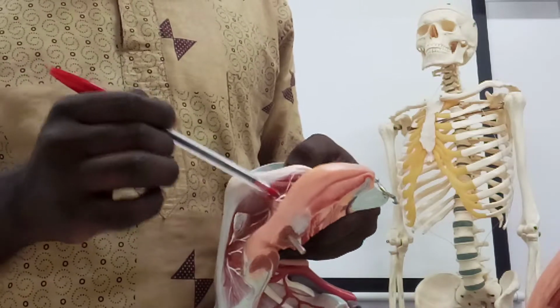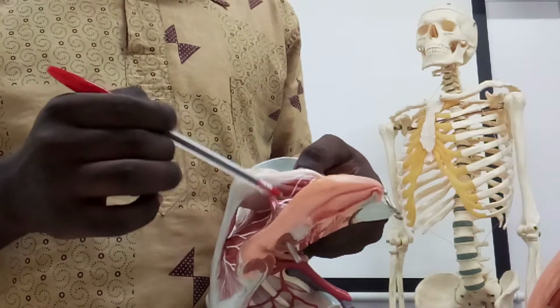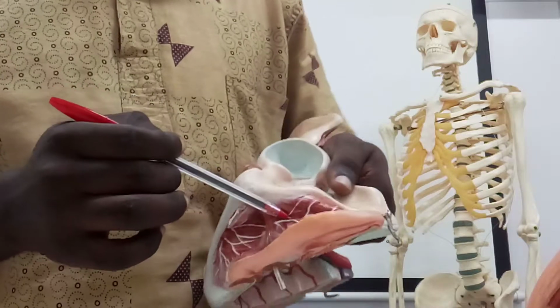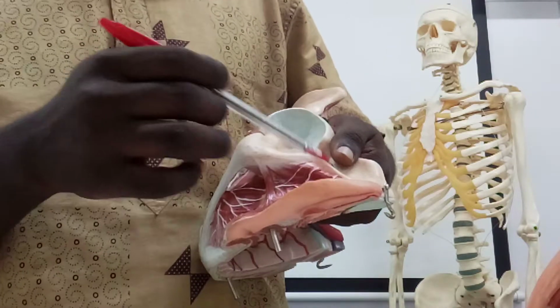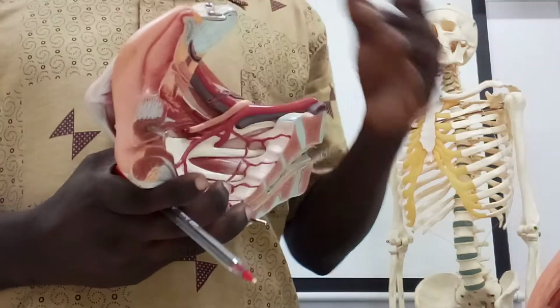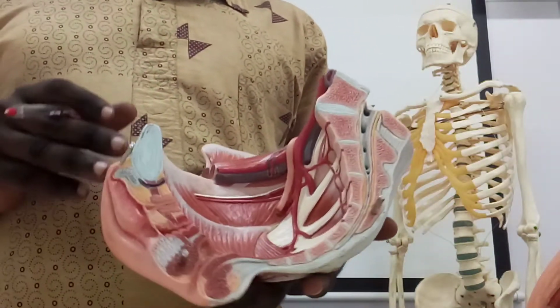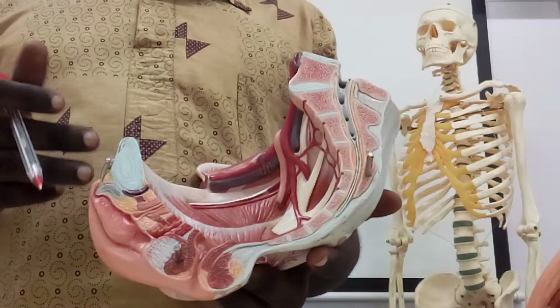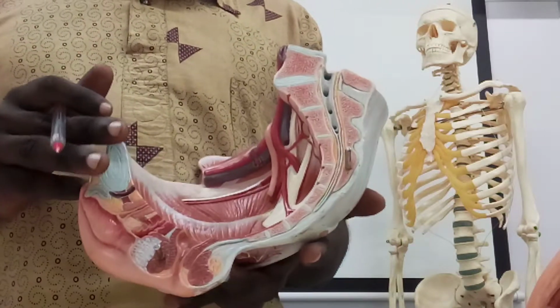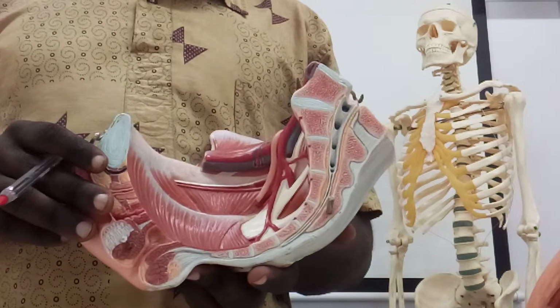So this is the internal pudendal nerve, and of course the nerve is the white one, and then the vessel, the artery actually. So these ones are there. Now, the next muscle that we want to see will be what we call the levator ani muscle.